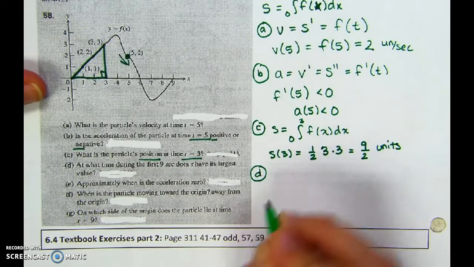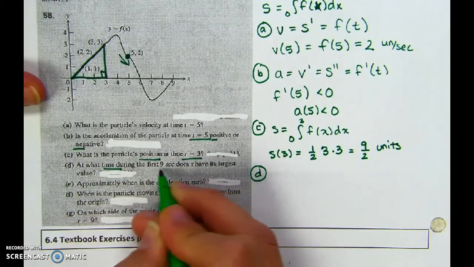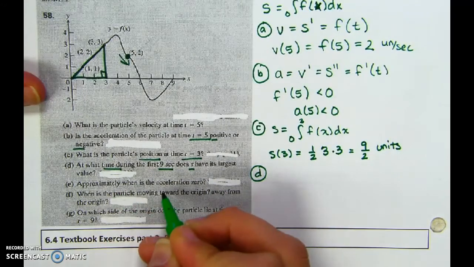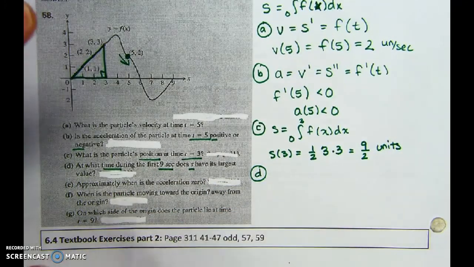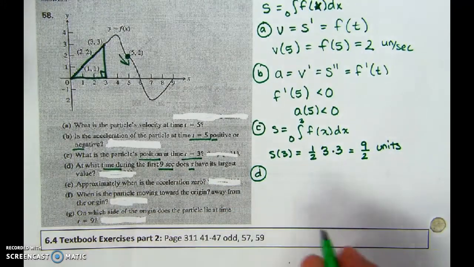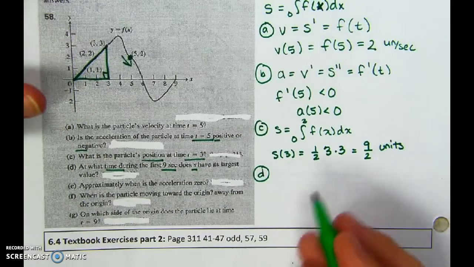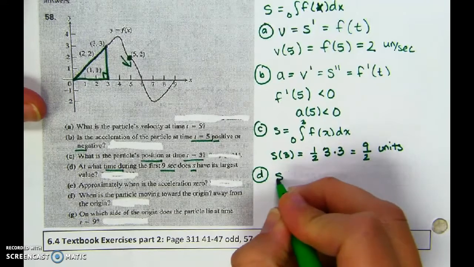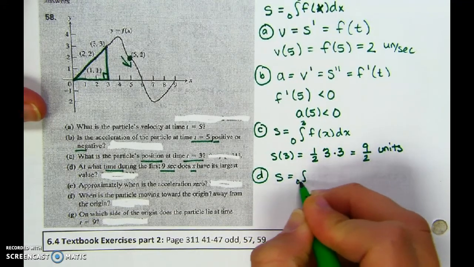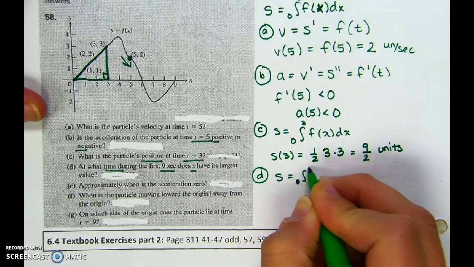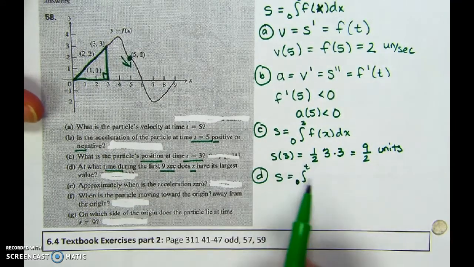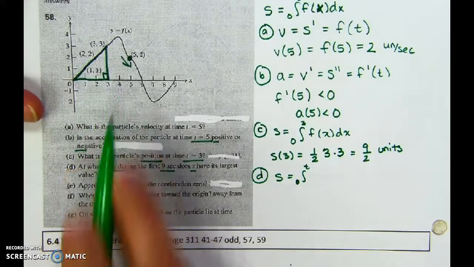D, at what time during the first 9 seconds does S have the largest value? It's really easy to just look at the graph and say it's going to happen at 6, okay? This is why. S is equal to the integral from 0 to whatever. Now, integral is area under the curve.